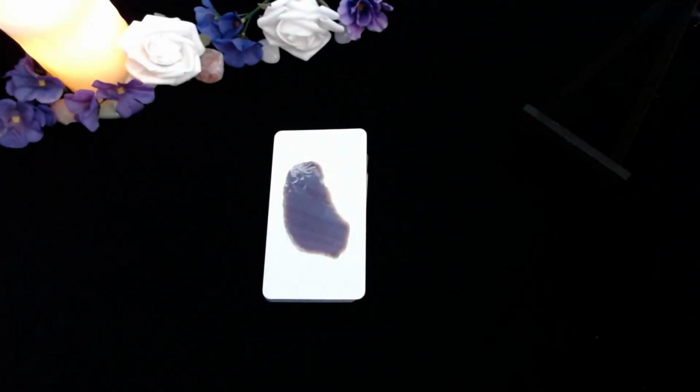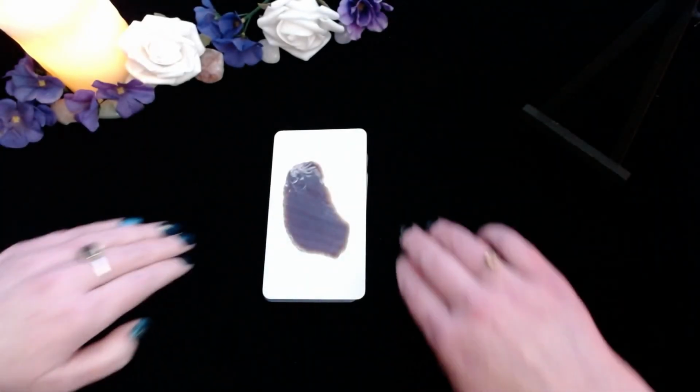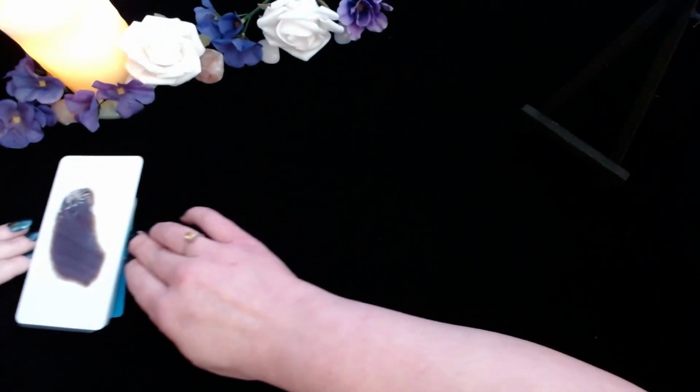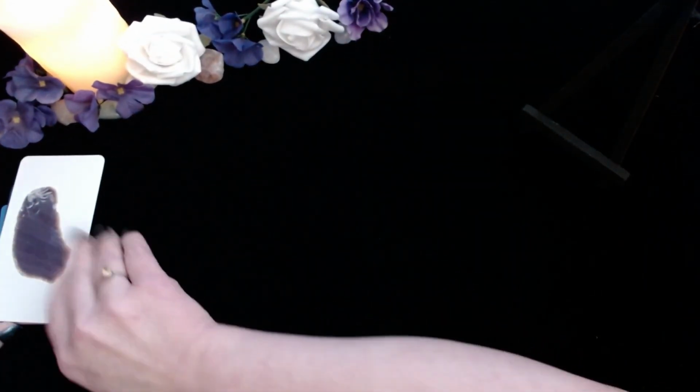Group 2, hello and welcome to your reading. Remember that this is a general reading, so take what resonates with you and leave the rest.